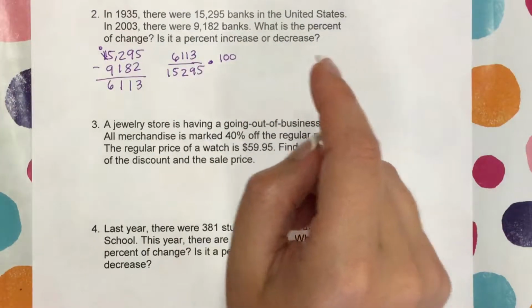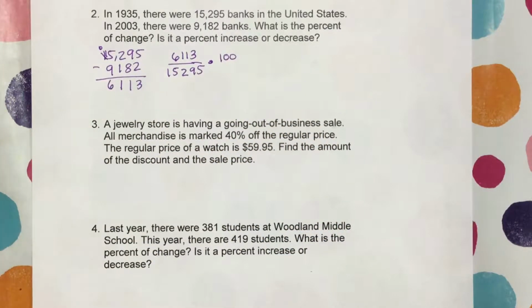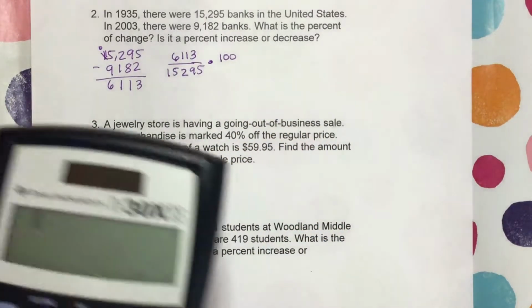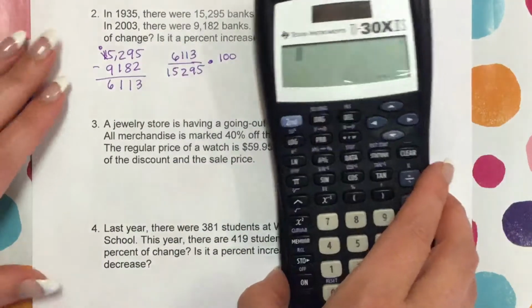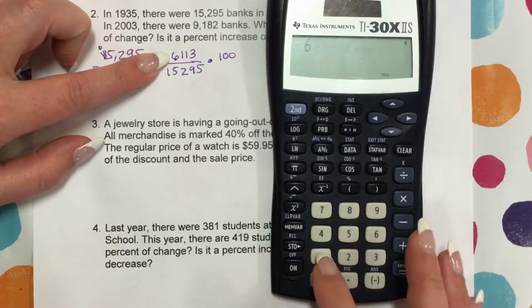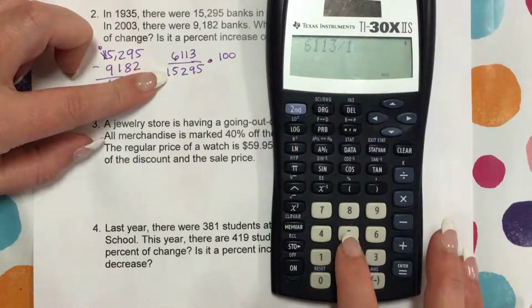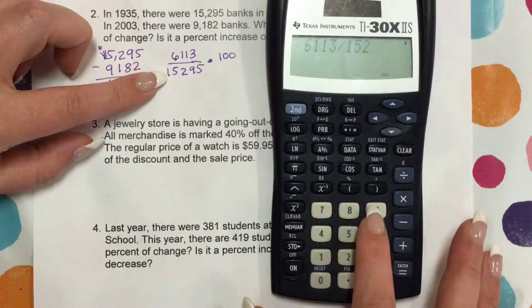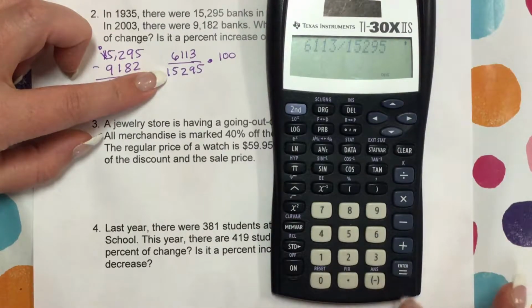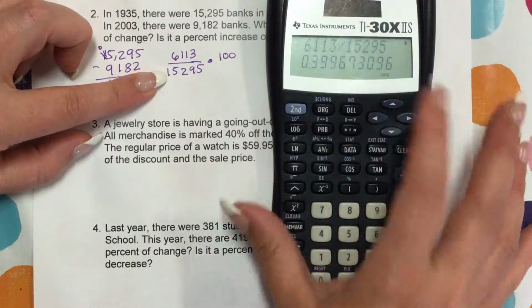Now these are really big numbers, so I'm going to go ahead and take out my calculator and use my calculator for this problem. So I'm going to go 6,113 divided by 15,295 and enter. So I end up with this number right here.